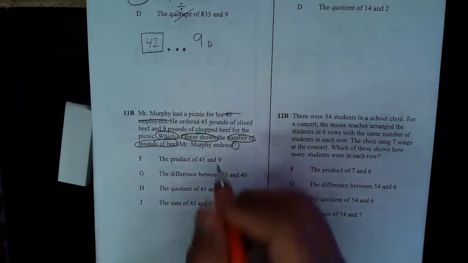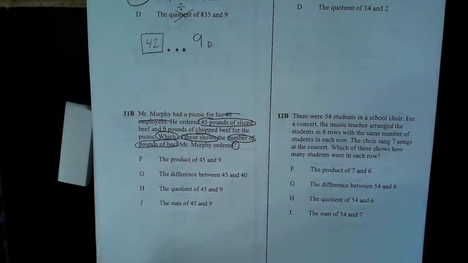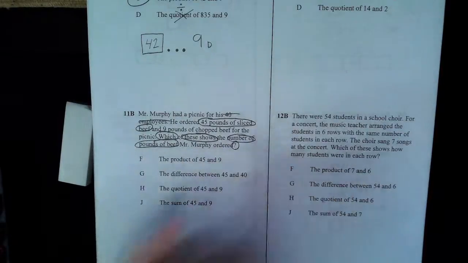Yes. I absolutely need to know about that. This pounds of sliced beef and 9 pounds of chopped beef for the picnic. Do I need to know about the 9 pounds of chopped beef? Is that important for me?